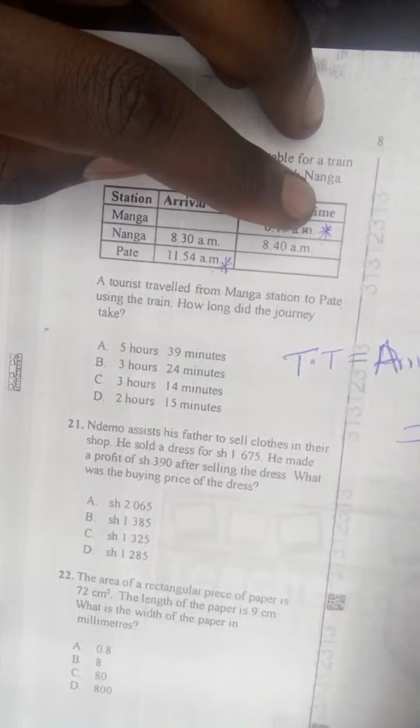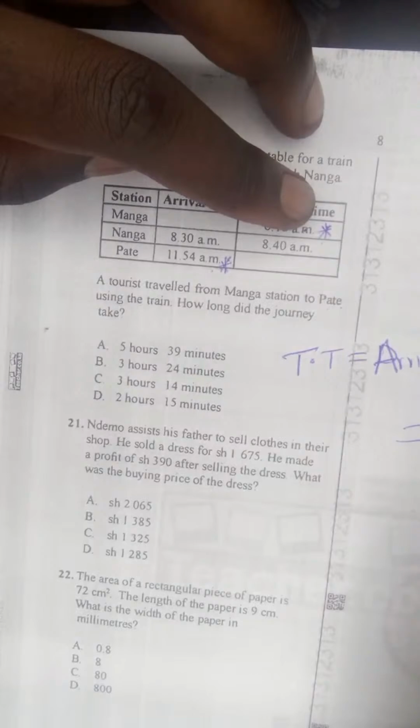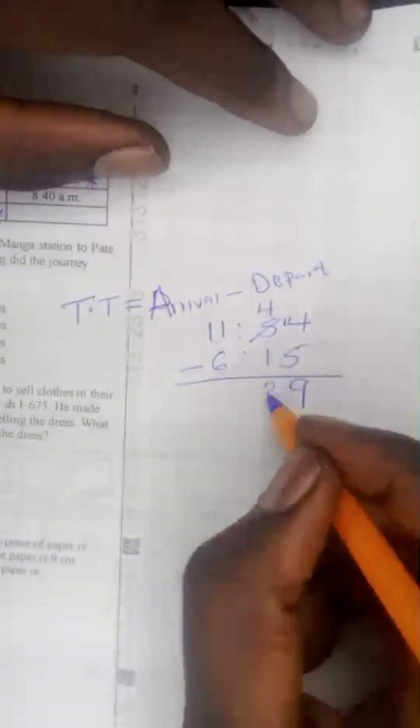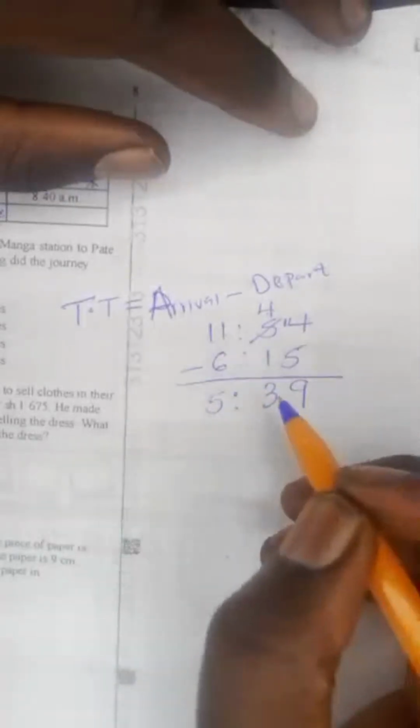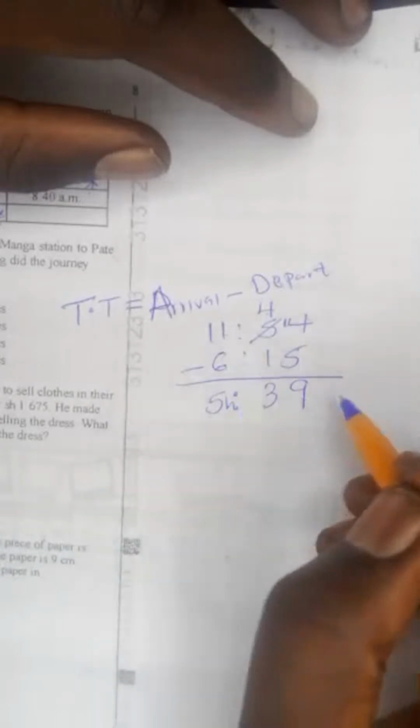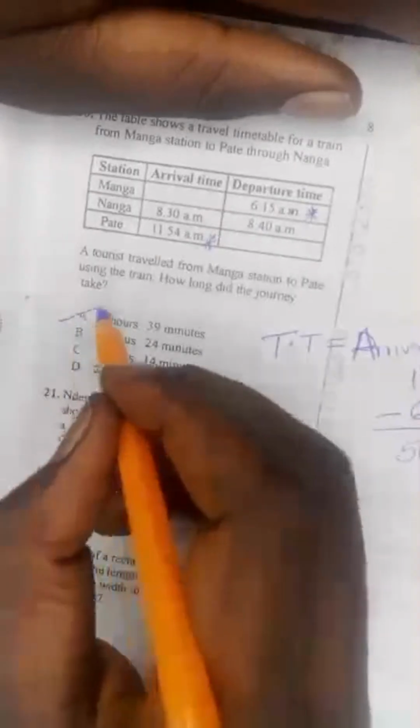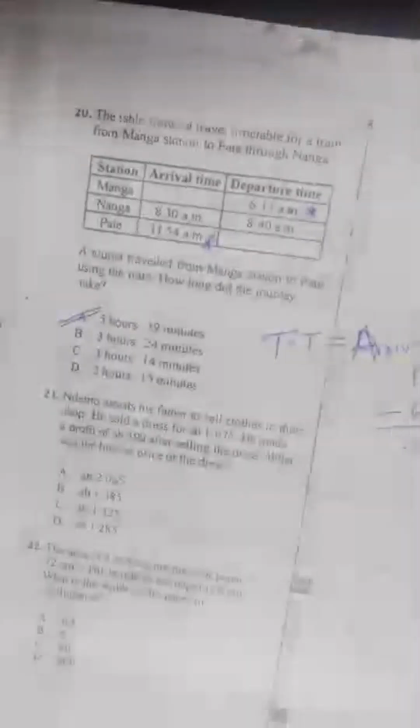Therefore we have 14. This is 9. And 4, you subtract 1. This is 3. Then 11, you subtract 6. It is 5. Therefore it took 5 hours and 39 minutes. And the right answer there, in the choices, it is A.